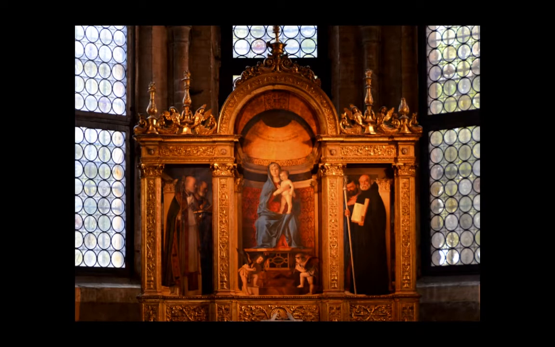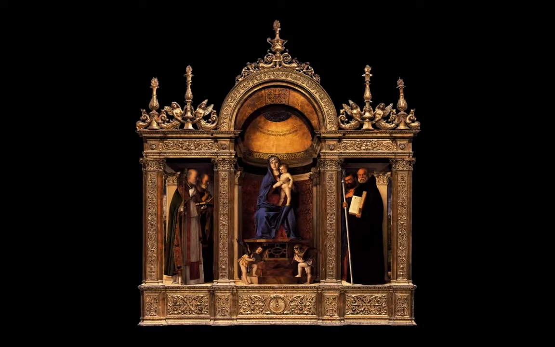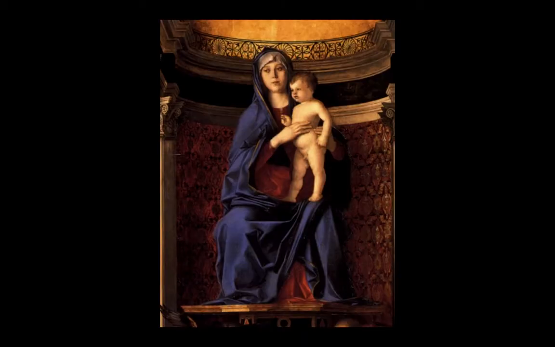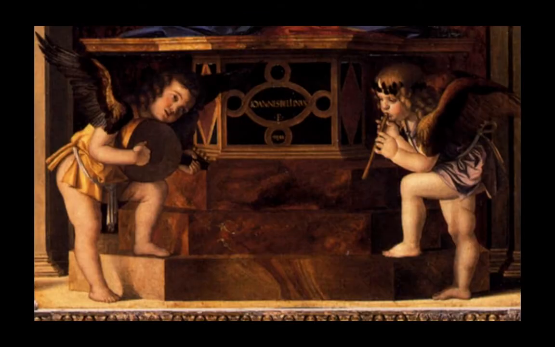This is in the Frari, the other great Gothic church, the home of the Franciscans in Venice. Madonna enthroned between two saints, so it's another triptych, where the center is more prominent, and in fact the Madonna is sitting in an apse, and the whole thing alludes to a basilican church, a late antique basilican type. There we're looking at the Madonna, and she's very much an icon, okay? I'm giving the story away here.